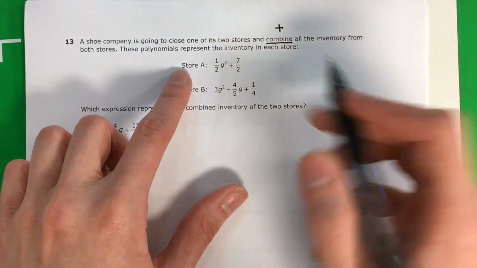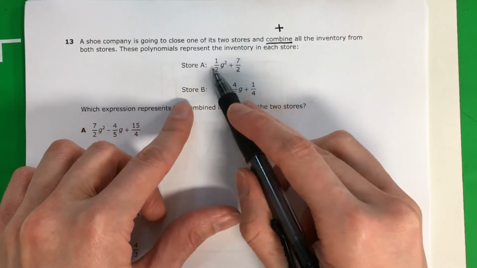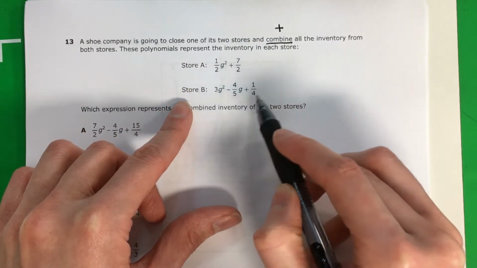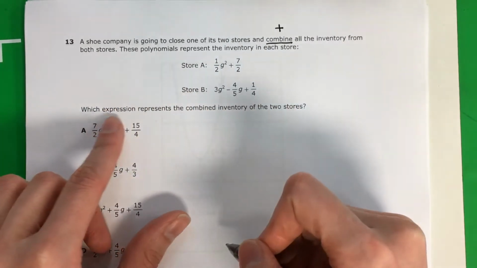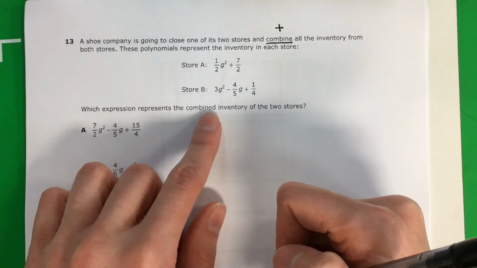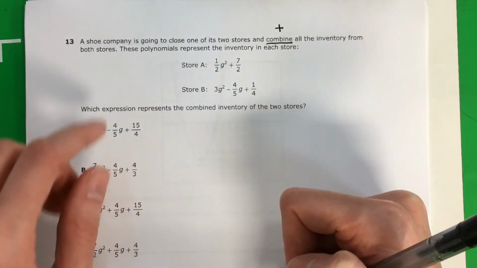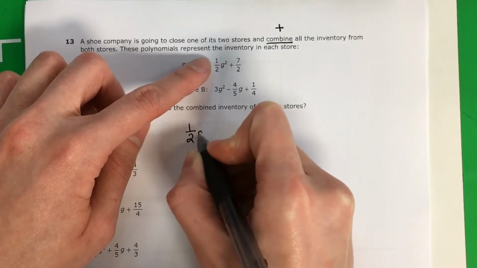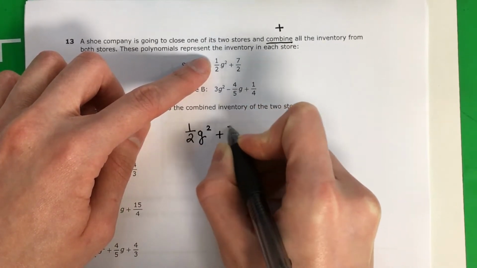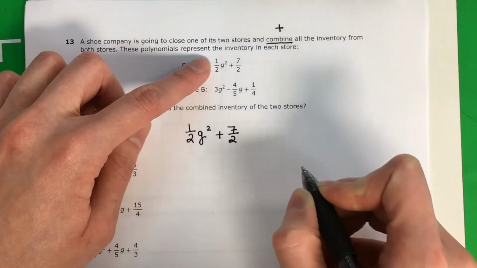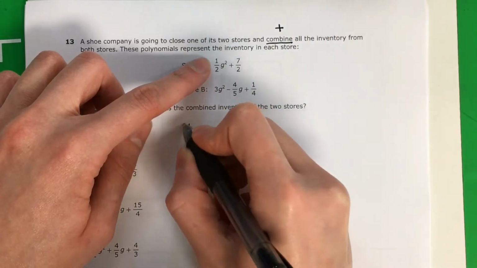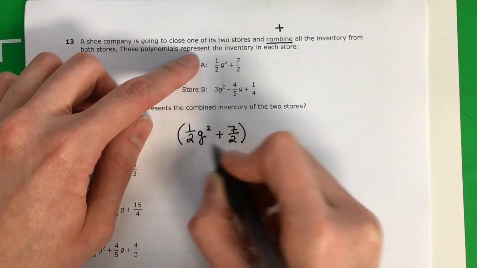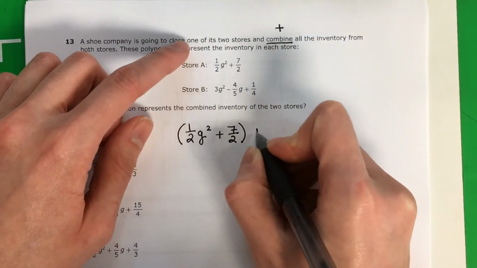So here's store A. This is what they have. So I'm going to do store A plus store B. Which expression represents the combined inventory of the 2 stores? So store A has 1/2 g squared plus 7 divided by 2, or 7/2. And that's all together. That's store A. And I'm going to combine, that means plus.